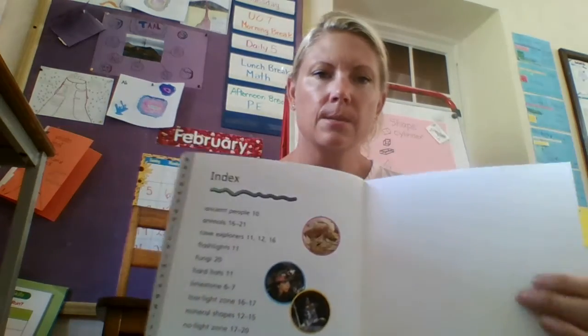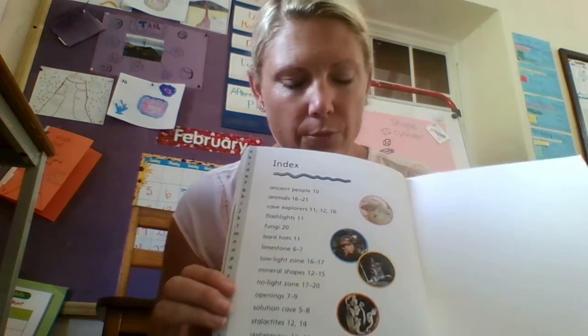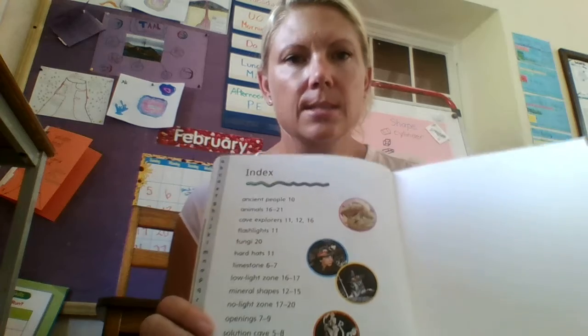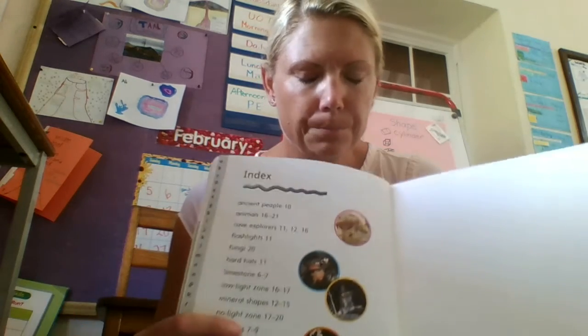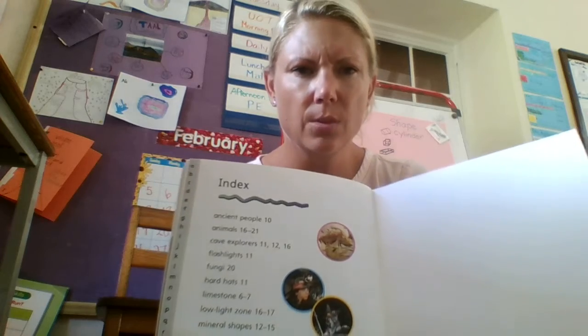And they do low light zone, mineral, no light zone, stalactite, stalagmite, solution cave. There's even some pictures to help us. And on the very back page, this is the index. And it looks a lot like a table of contents, but it's a bit different. So let's say you were doing a project on limestone and you saw this book and you're like, oh, I wonder if there's anything about limestone in that book.